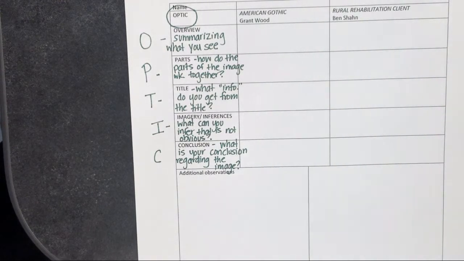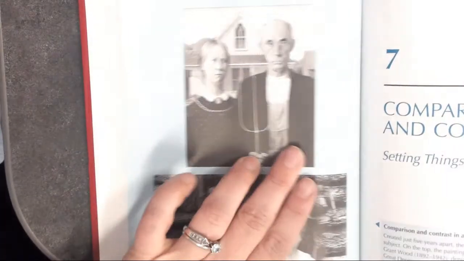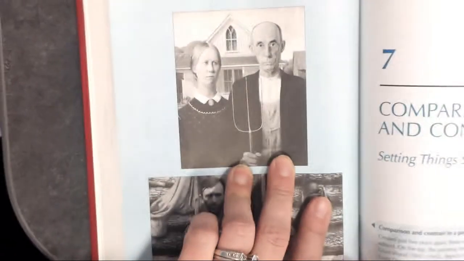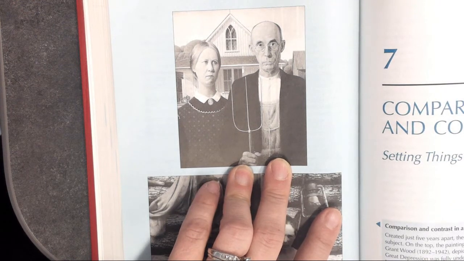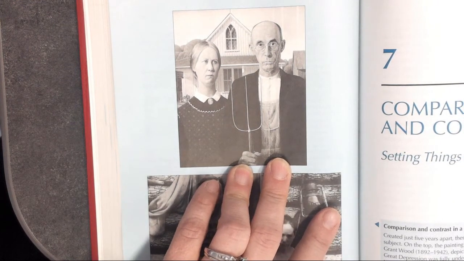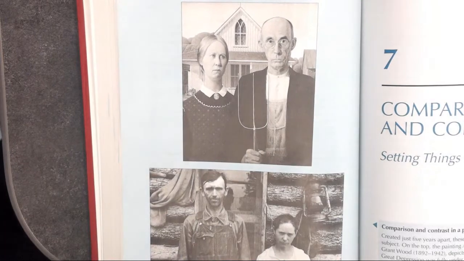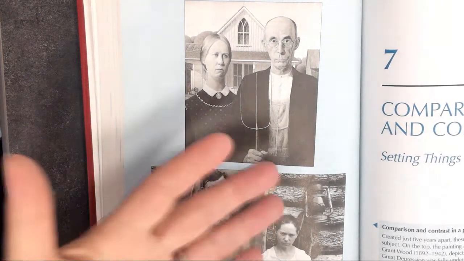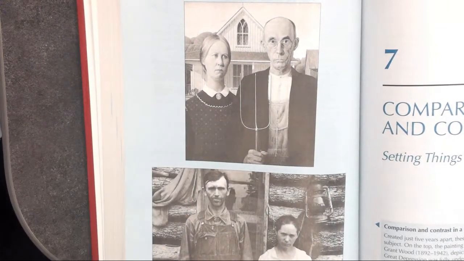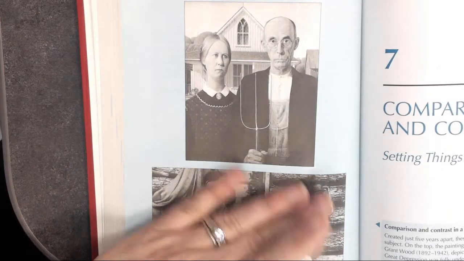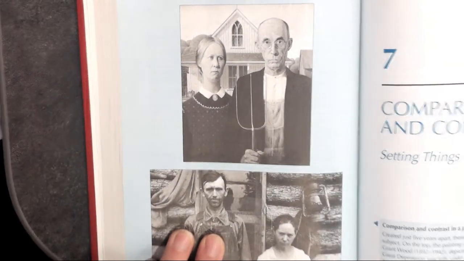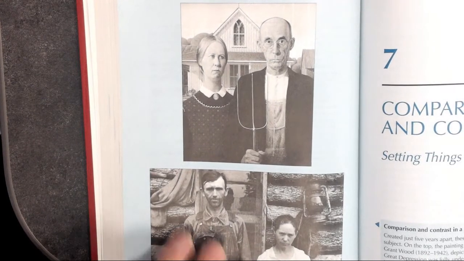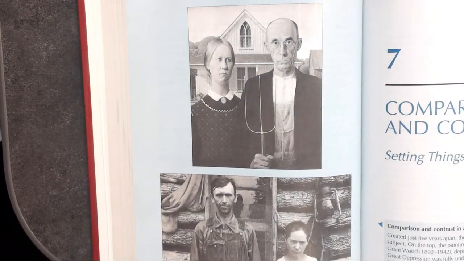All right, in our first image, you guys I'm sure have seen this before. This is American Gothic, a painting by Grant Wood, who is from Iowa. We see a farmer, and this is actually his daughter, standing in front of a farmhouse. We're going to provide a general overview of what we see.